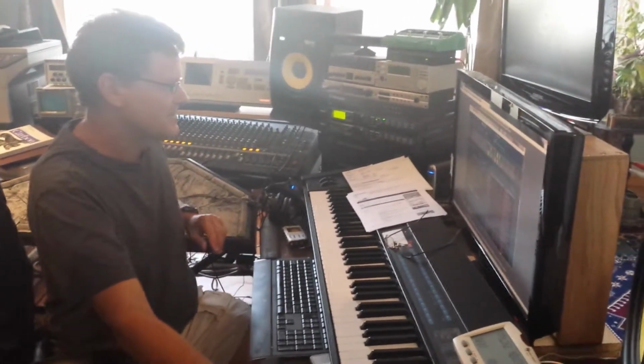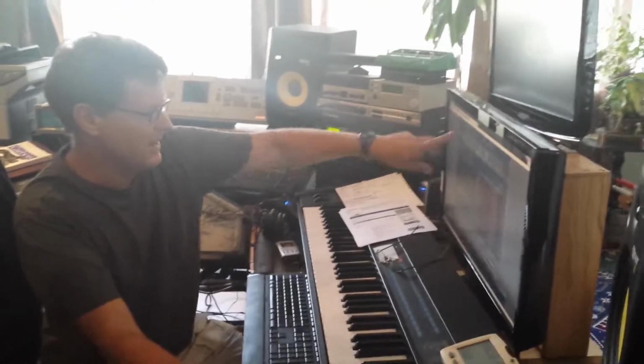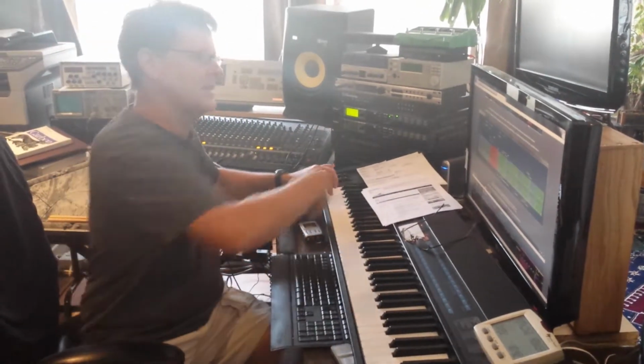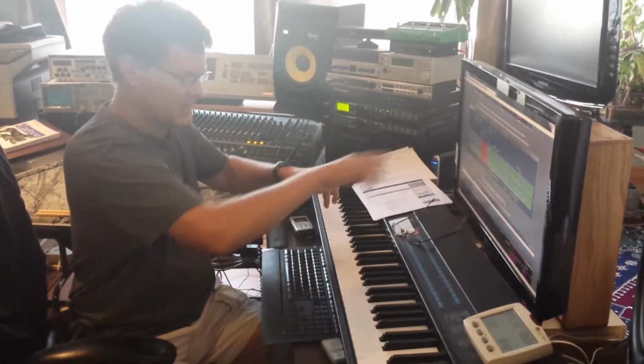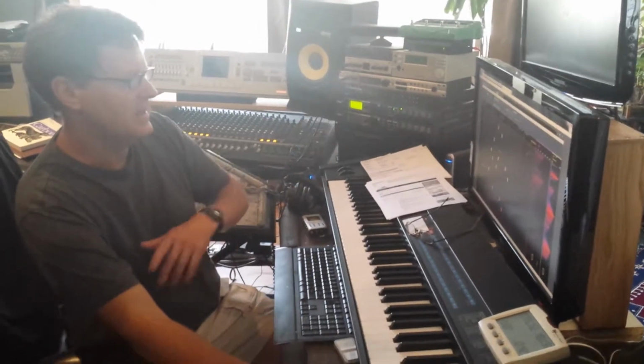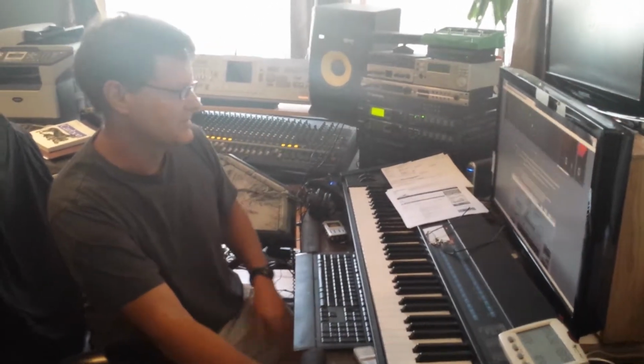So this is like the main window. There's a way to quickly navigate as people are playing. You hit one note and it comes up, and then you select different things on the fly. The idea is to make it as on the fly as possible.